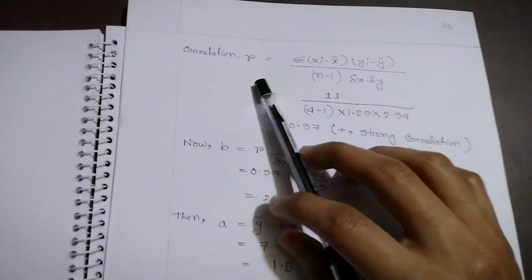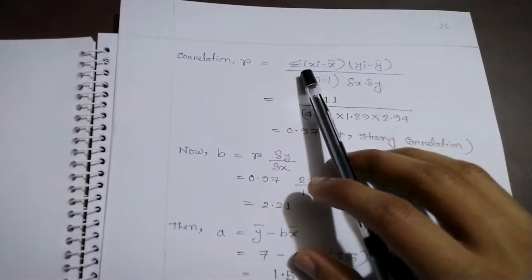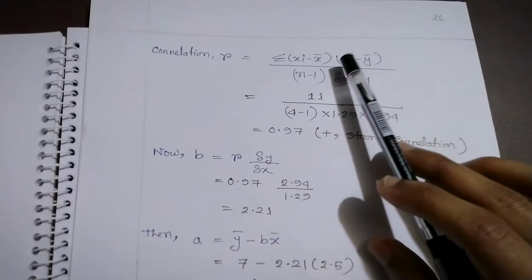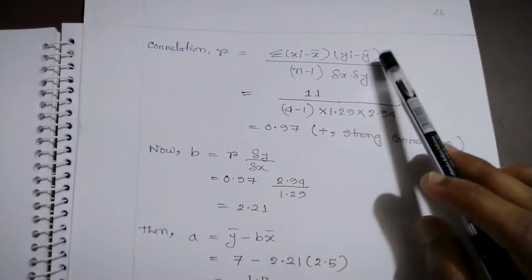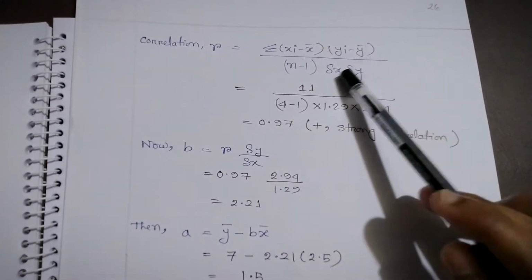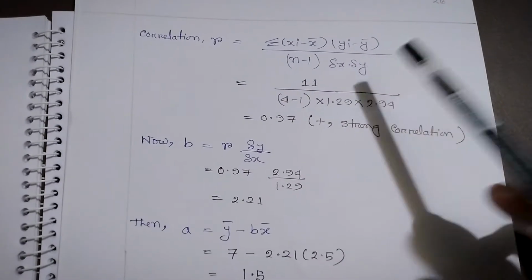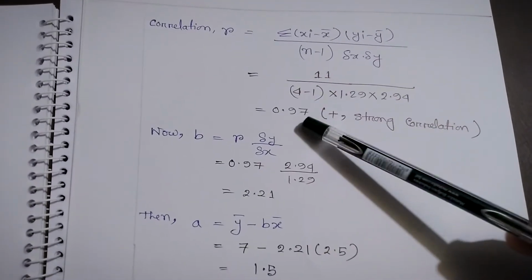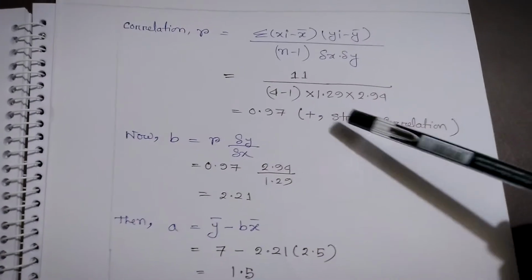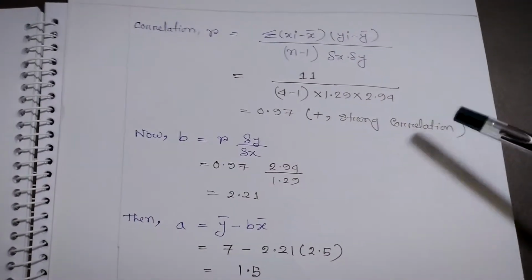So our correlation r, we have to find r. That's why we are doing so many things. r is the summation of (xi minus x bar)(yi minus y bar) divided by (n minus 1) times the standard deviation of x and the standard deviation of y. So you just put all those values and you find 0.97, which is positive, and it is a strong correlation.